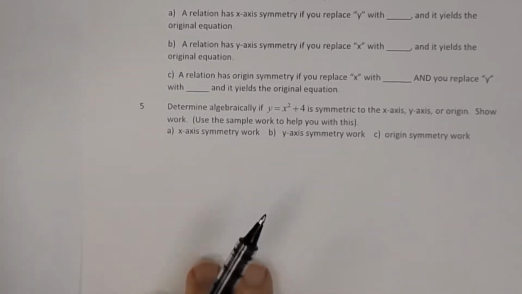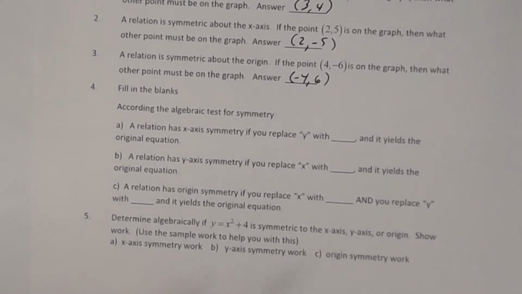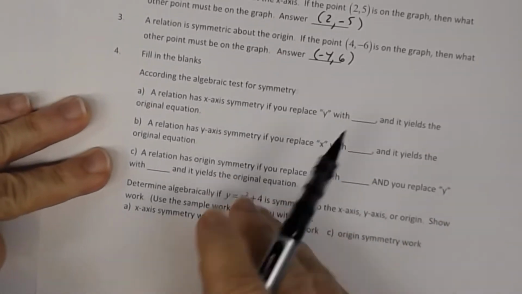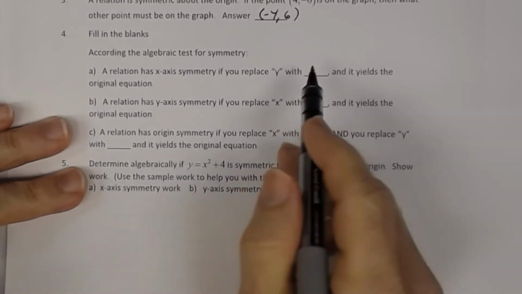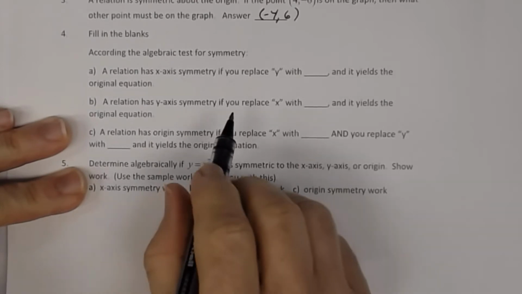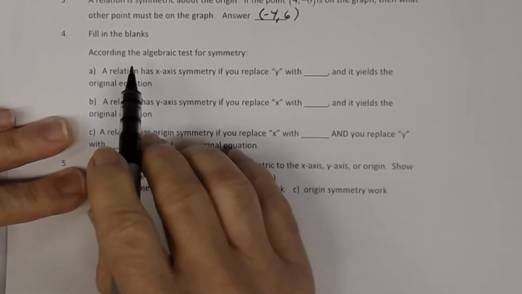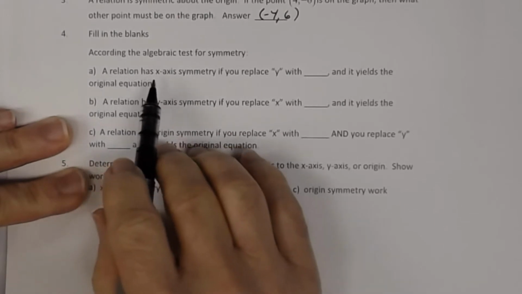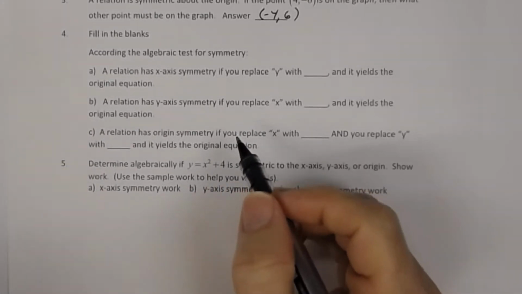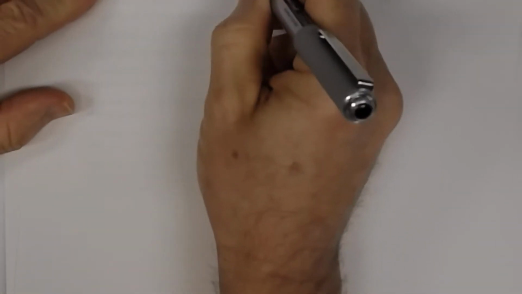All right, now using this idea that we just did, the way we got these, you can use it with these as well. So, for example, let me go ahead and use another sheet of paper. So you're told that a relation is symmetric about the x-axis. So relation has x-axis symmetry. So this is the test for symmetry. So a relation has x-axis symmetry if you replace y with, and then you got to fill in this blank. So remember, you're dealing with x-axis symmetry, right? That's what this says, x-axis symmetry.